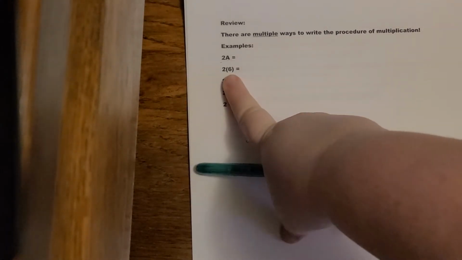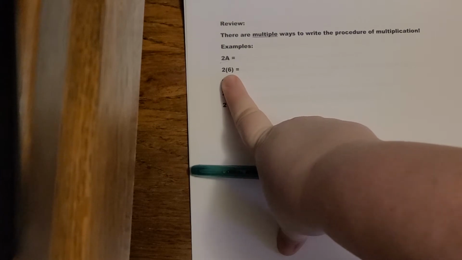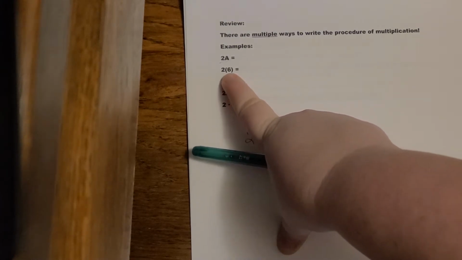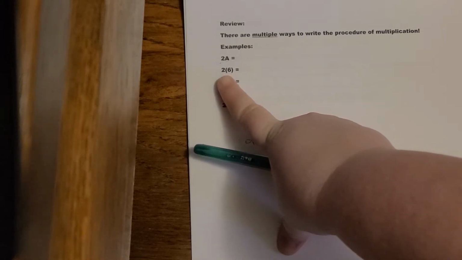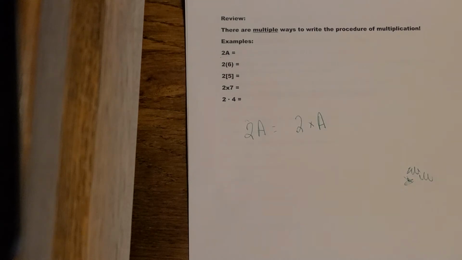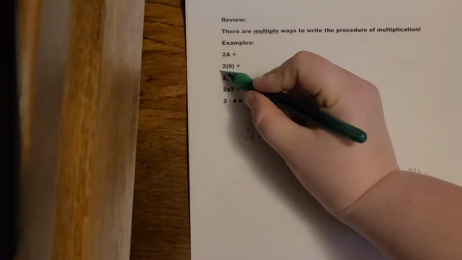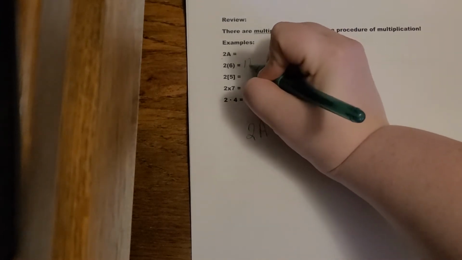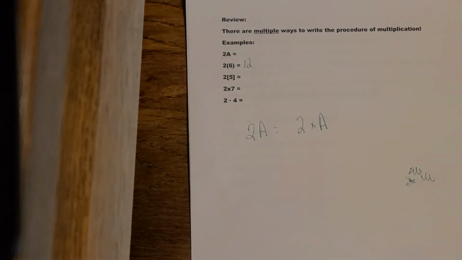Let's look down here. Parentheses. When a number is next to a number in parentheses, this means multiply. So if we are going to multiply these two numbers together, what would we get? 2 times 6 equals 12. See how simple that was?